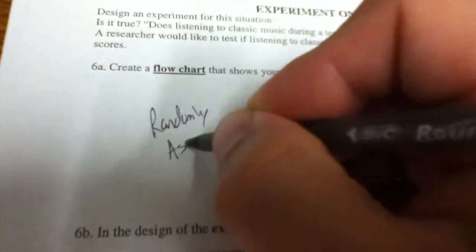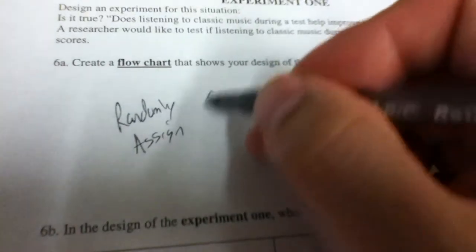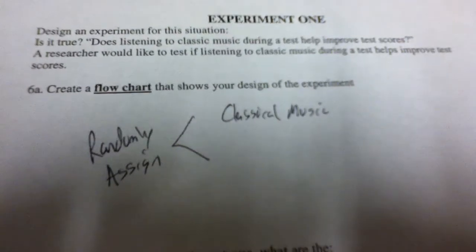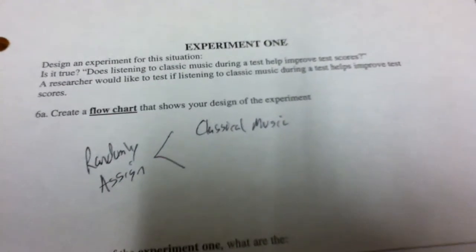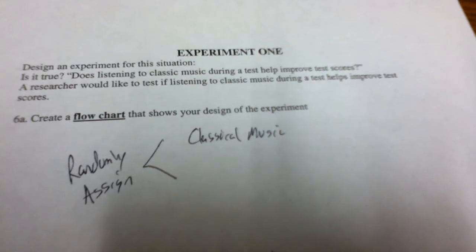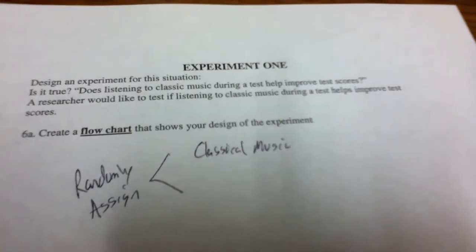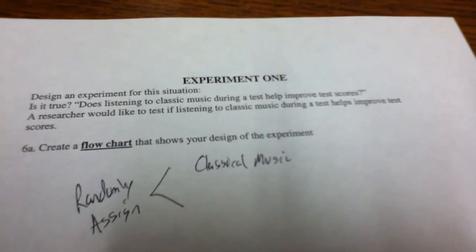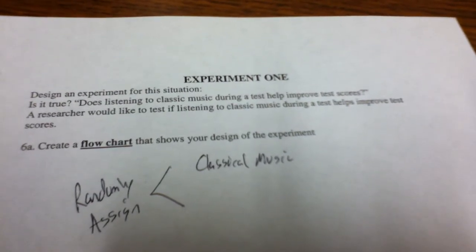A flowchart always starts with randomly assign. In this case, we're testing classical music. Now, in order to be an experiment, you have to have a control group. So if one group, the treatment group, gets classical music, the other group will get no music. So we're going to have two groups, classical music and no classical music.